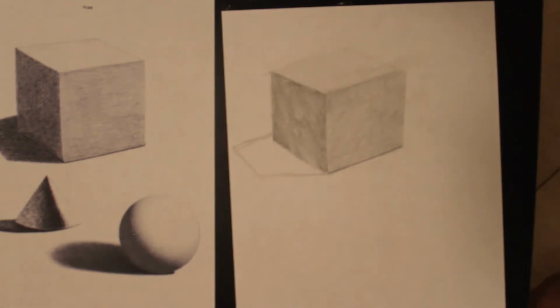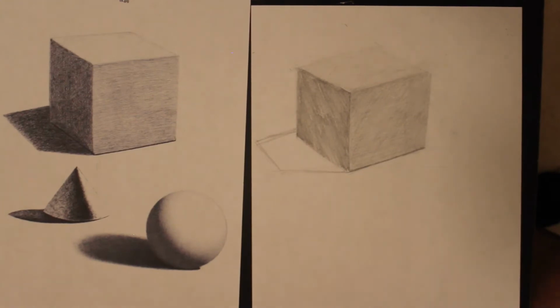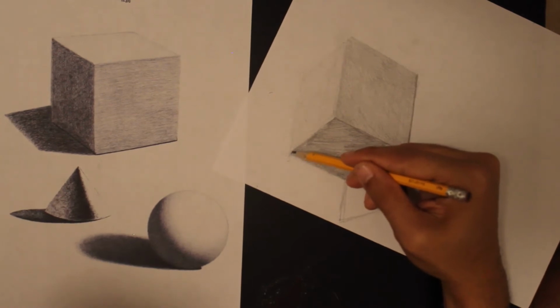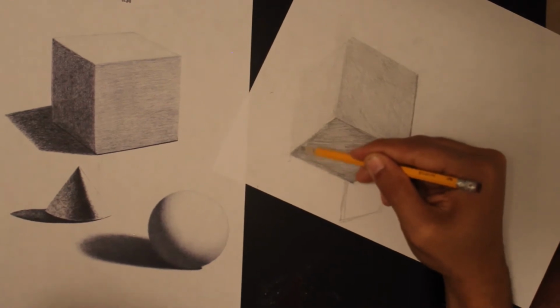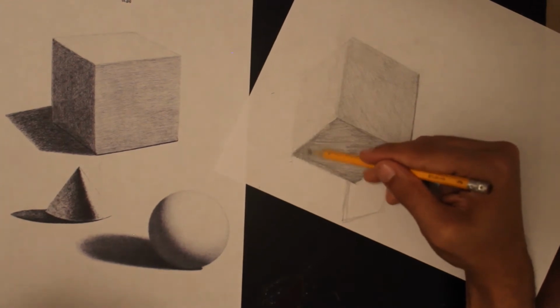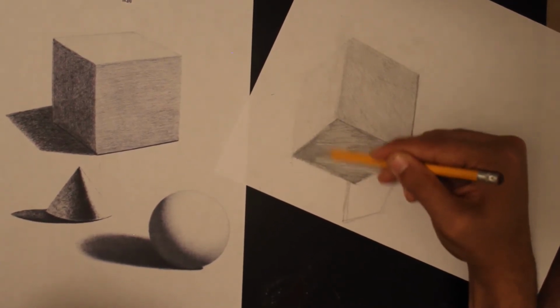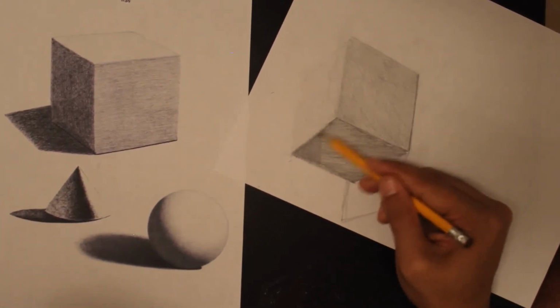Okay, so that's the first layer, blurry vision. It's not dark enough. So I gotta make it darker. So I'm gonna go ahead and add another layer, cross hatching now, but I'm also gonna apply a bit more pressure. And that's starting to be it. I think that's starting to match up with the reference.